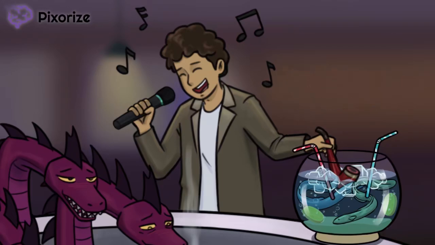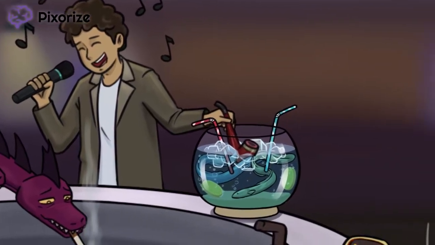Now, this bar is full of vices, and our microphone man is also quite the smoker. But instead of cigarettes, he smokes pipes, because he thinks he's better than other people. See how he's put out his pipe to focus on singing? Dipped right into the drink. That's pretty aggressive. He must take his singing pretty seriously.